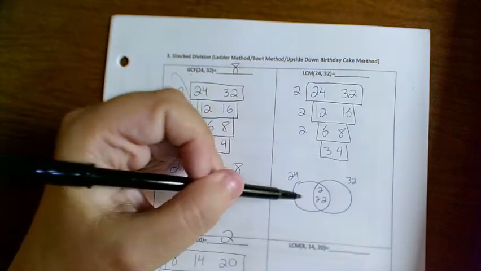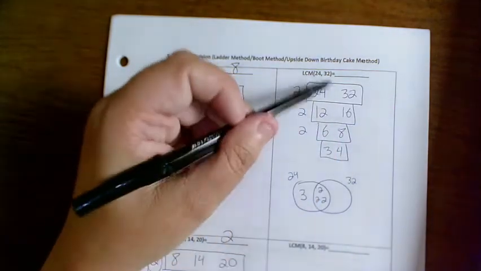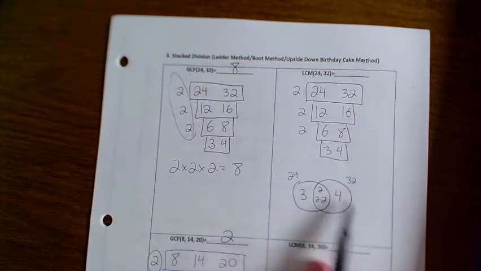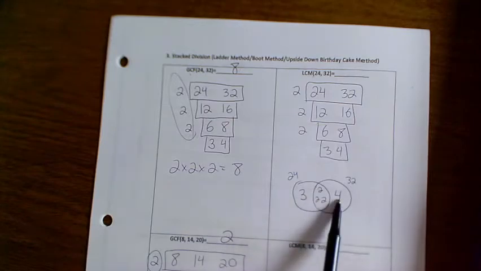The 24 still has a 3 as a factor left over, and 32 still has a factor of 4 left over. So based on what we just did, the LCM should be all of the numbers that are in this Venn diagram. So it should be 3 times 2 times 2 times 2 times 4.